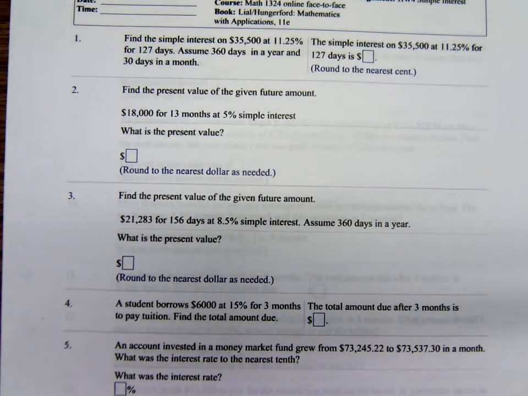This is Mr. Precella with his Math 1324 Business Math class, and today we're going to be beginning our discussion of financial math with the simple interest formula.